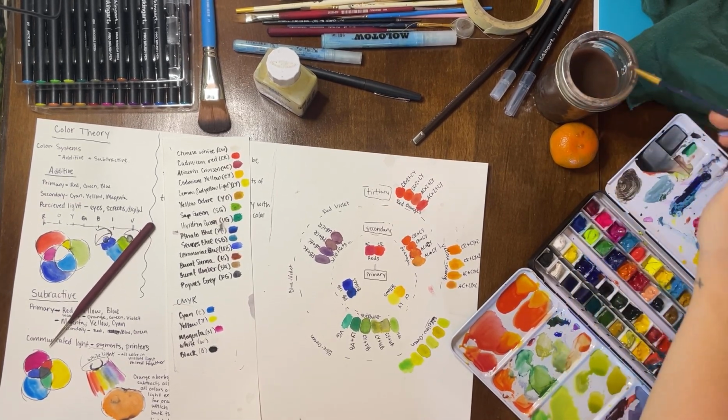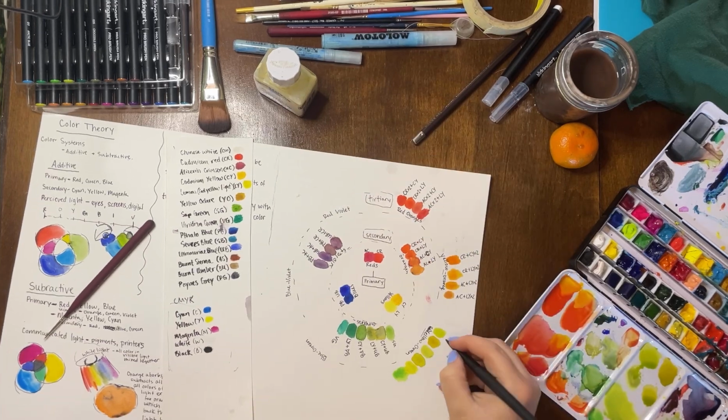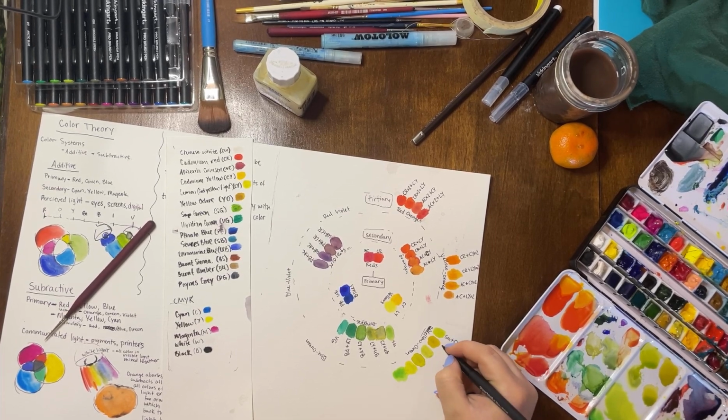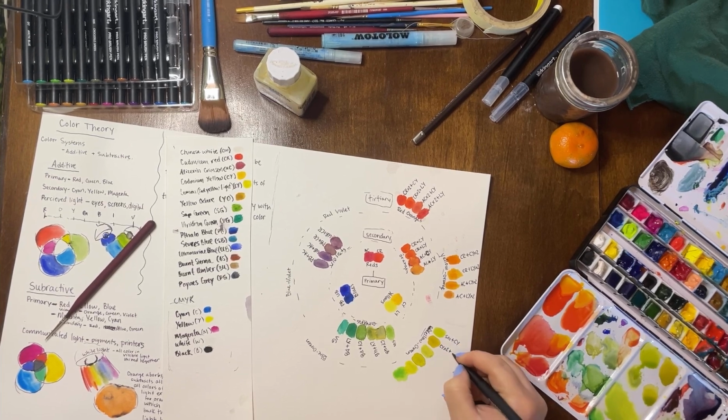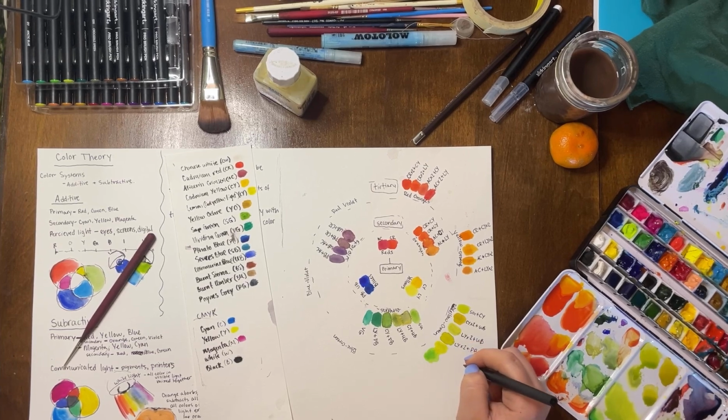Have our yellow greens. Did I skip one? I did. Okay. That one's okay.